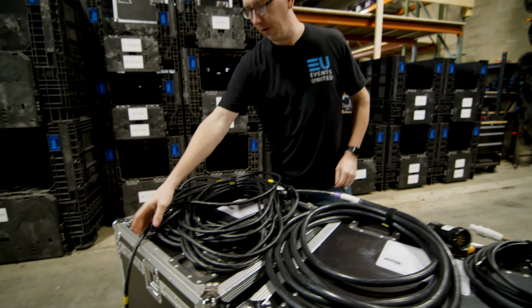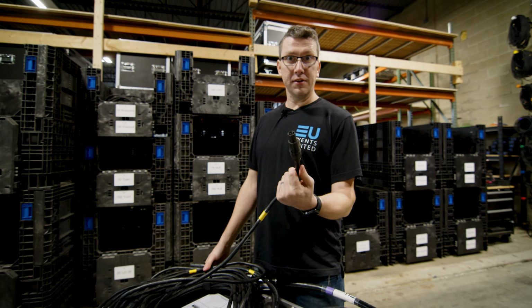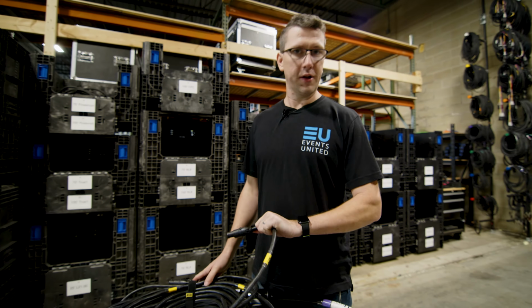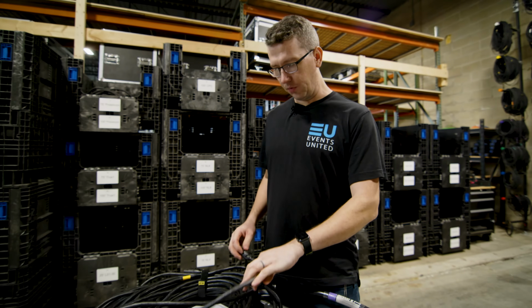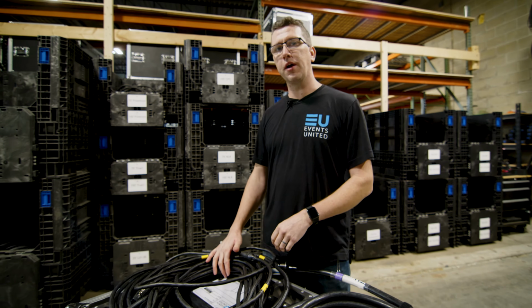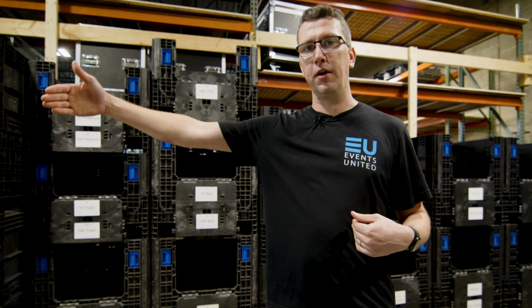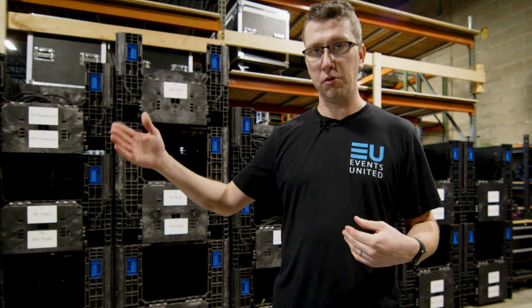Now we got power to all of these circuits. These breakouts can come in any flavor of connector at the end you want. So we have some that have Powercon on them, some that have Edison on them. It just depends on what we need for power, where we need it. These particular breakouts are also staggered. The shortest end is 5 feet, and then in 5-foot increments it goes out to 35 feet.